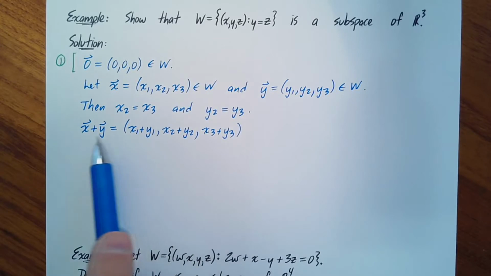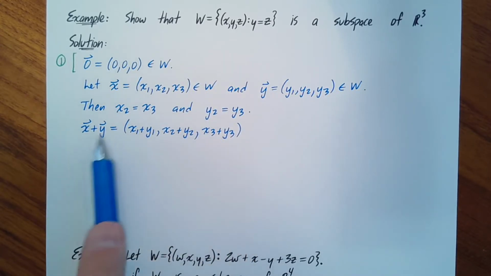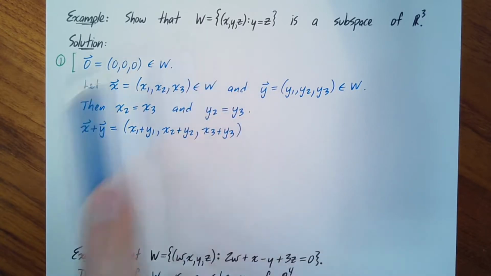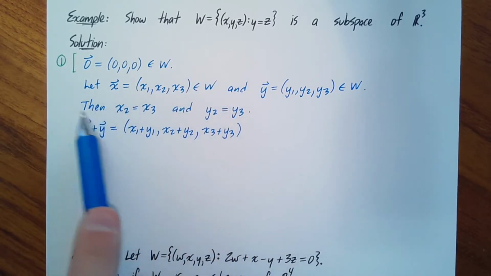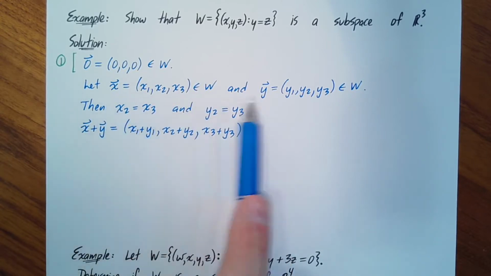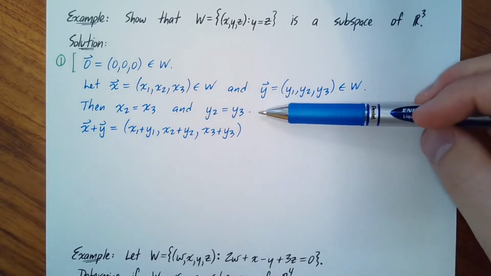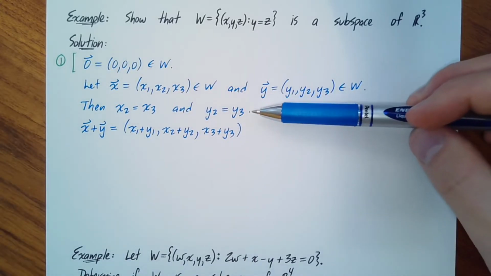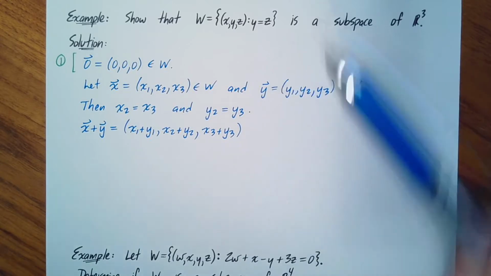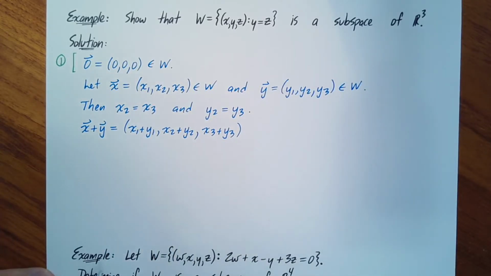In general, once you get to this stage, you're going to need to look for evidence to conclude that this vector actually is in W. And typically it's going to be this line here, where you wrote out the consequences of x and y belonging to W, right? That was this line where you actually wrote out what that meant. Typically this is where the information is going to be that you use to justify that this is actually in W.